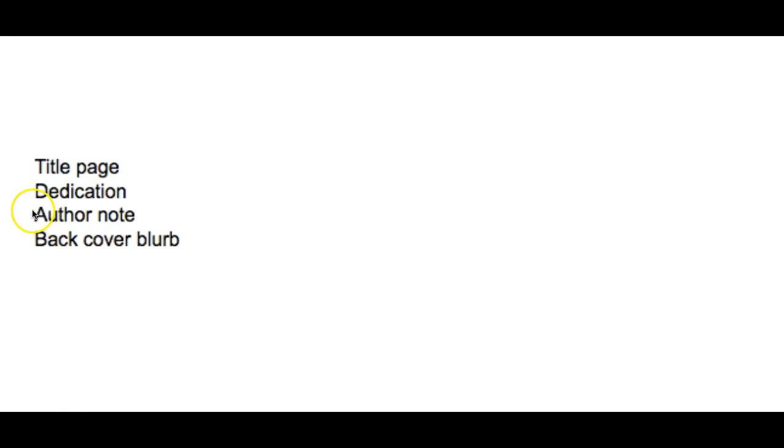If you want, you can add a title page, a dedication page, an author note, or a back cover blurb. You could pick one of those things, you could do all of them. It's your choice if you want to add those extra things to your draft.